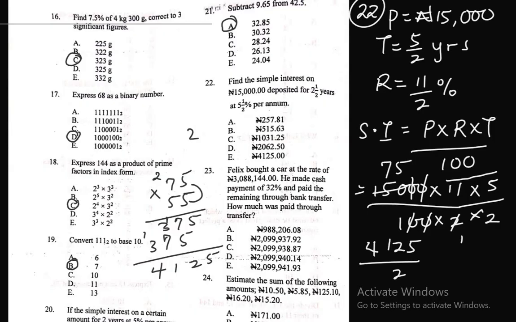So 4125 divided by 2. Better still, let's use long division.